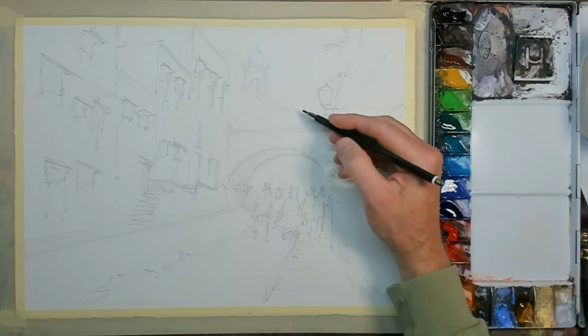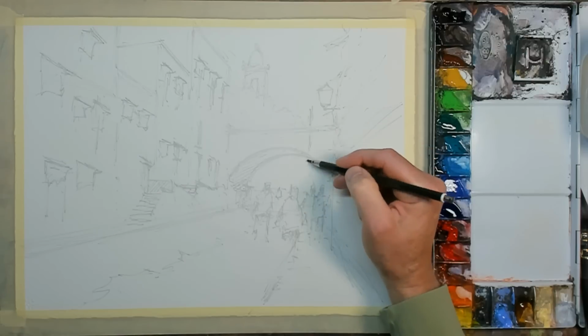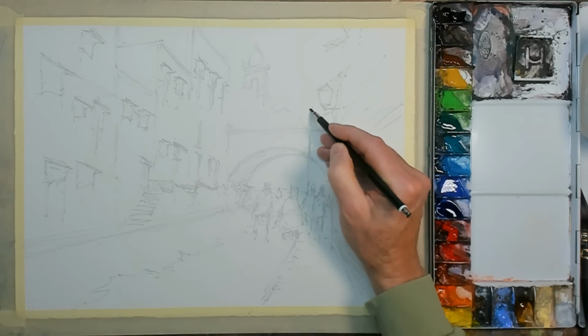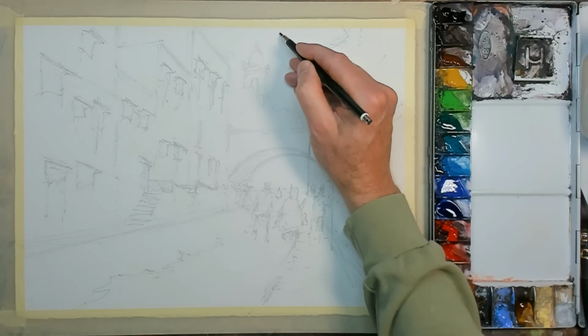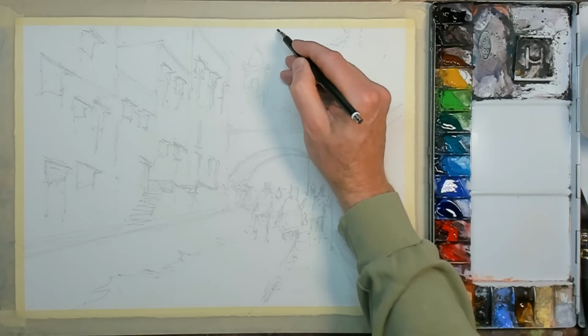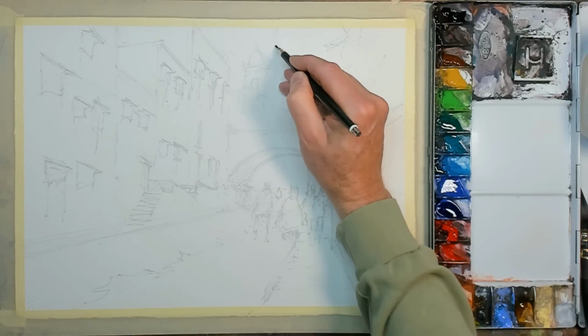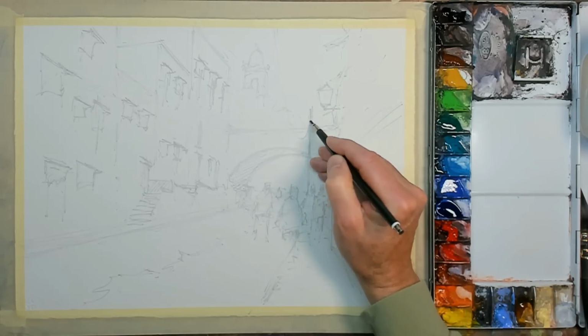Let's just have it slightly to one side. So maybe about there. So there's that pole, and the curve of the cable sort of comes down there and goes up.